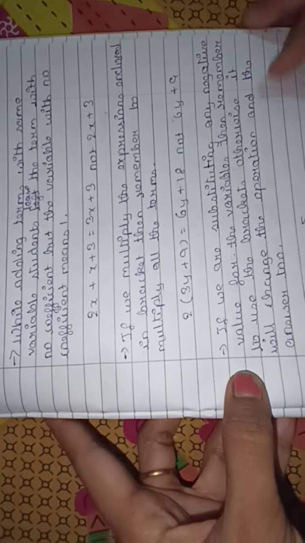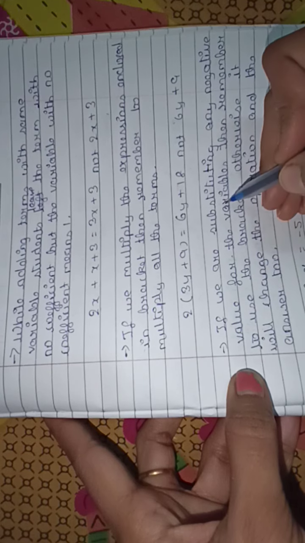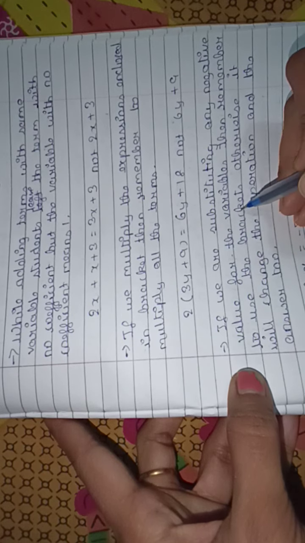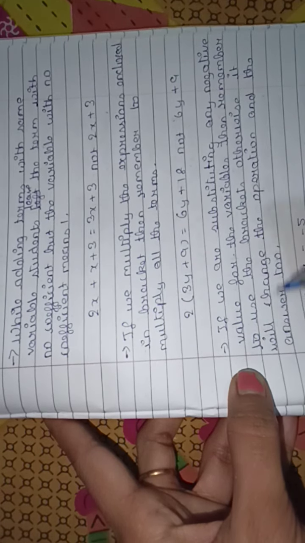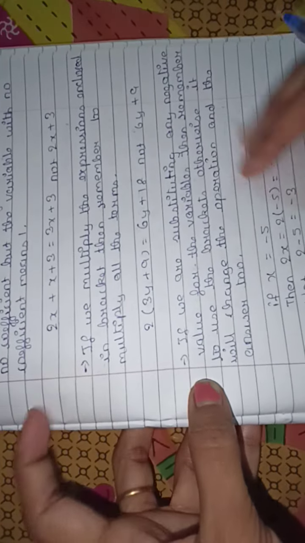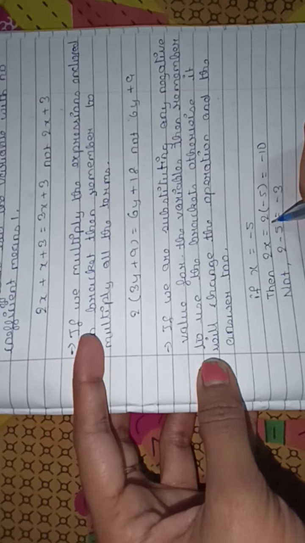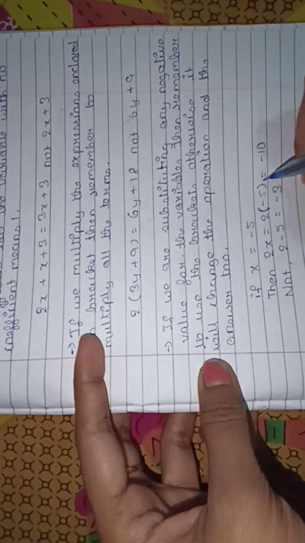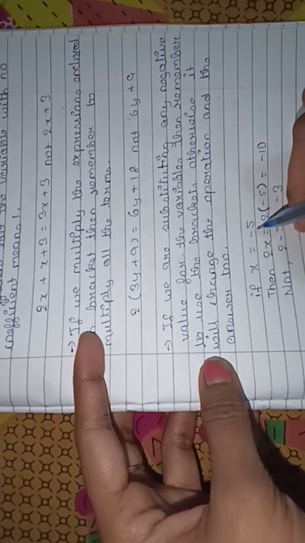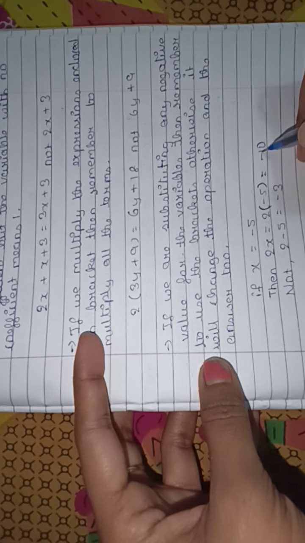So what is third? If we are substituting any negative value for the variables, then remember to use the brackets. Otherwise, it will change the operation and the answer too. If x is equal to minus 5, we are substituting, then 2x is equal to 2, and this should be in a bracket. Whenever the value of any variable is negative, we have to use the bracket. Then only we will get the proper answer, that is minus 10.